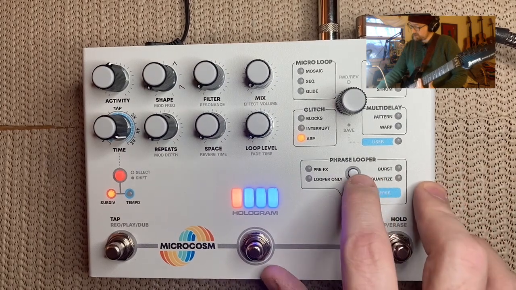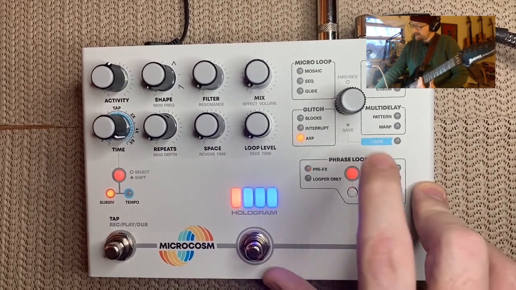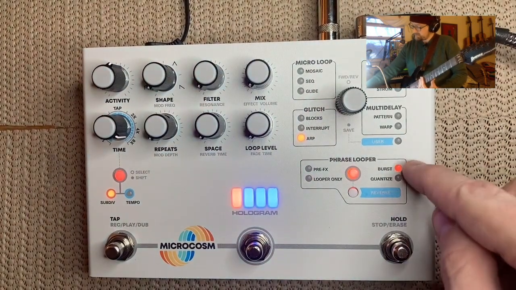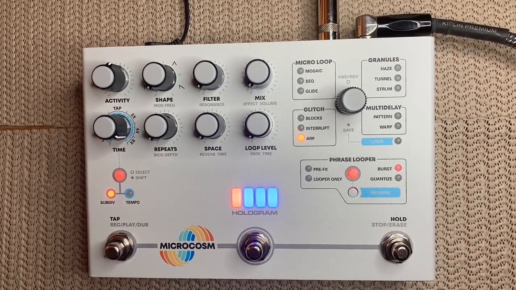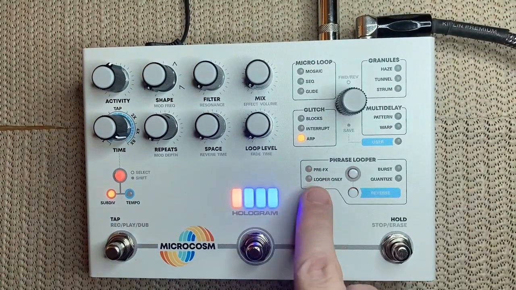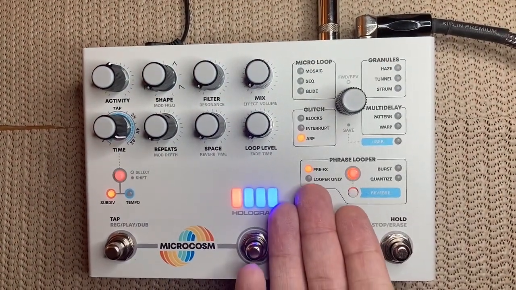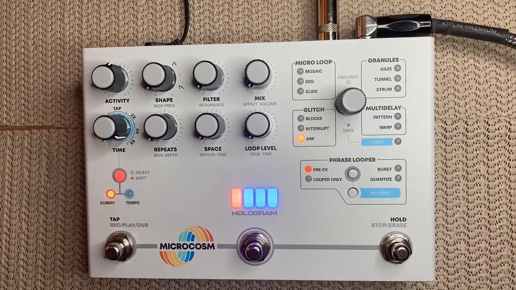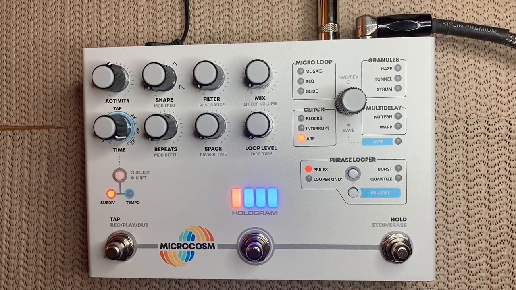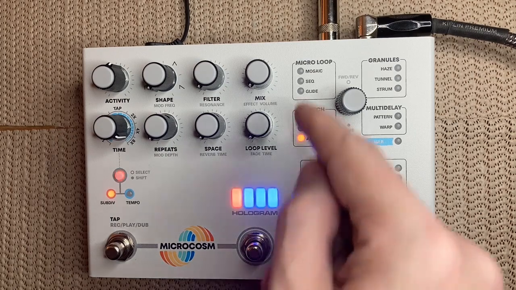First thing you're going to do is go to the phrase looper right here, and it's going to blink, and then you can move it around to do these different functions, which we probably won't get into. But we're going to go to pre-effects. You click that. That makes it a stronger light. We know it's ready to go. So now all of the guitar that I'll be playing today will sample a loop, and then it will apply the effect afterwards so we can apply the different banks.